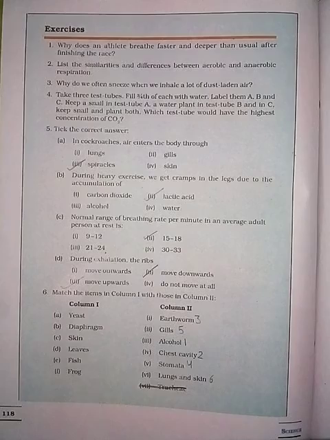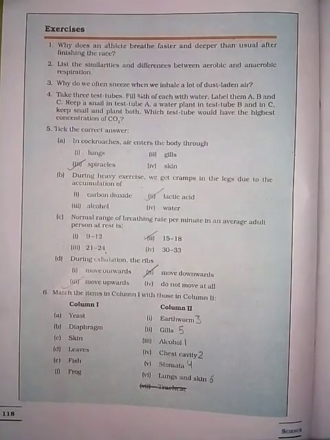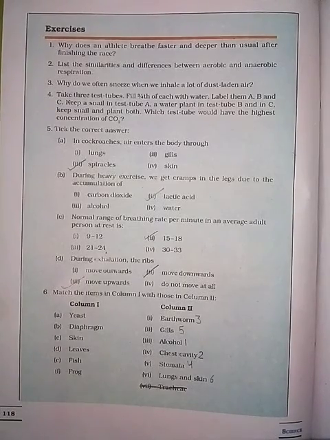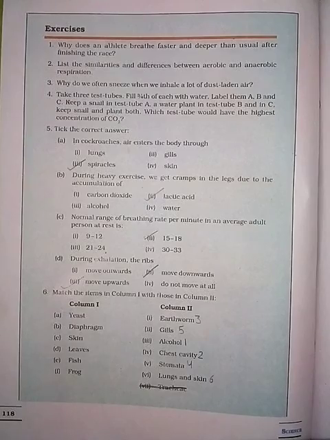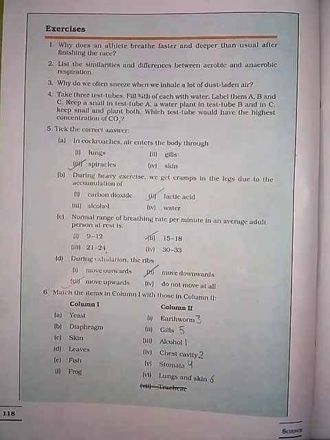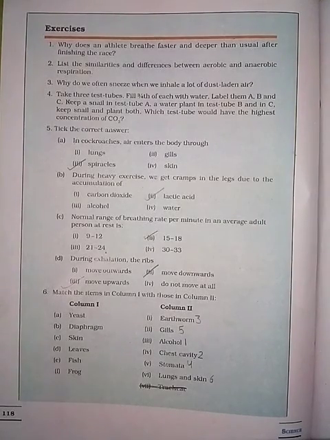Match the items in column 1 with those in column 2. Column 1: yeast, diaphragm, skin, leaves, fish, frog. Column 2: earthworm, gills, alcohol, chest cavity, stomata, lungs and skin. Yeast with alcohol, diaphragm with chest cavity, skin with earthworm, leaves with stomata, fish with gills, frog with lungs and skin. In column 2, there is one extra word at the last, that is trachea.